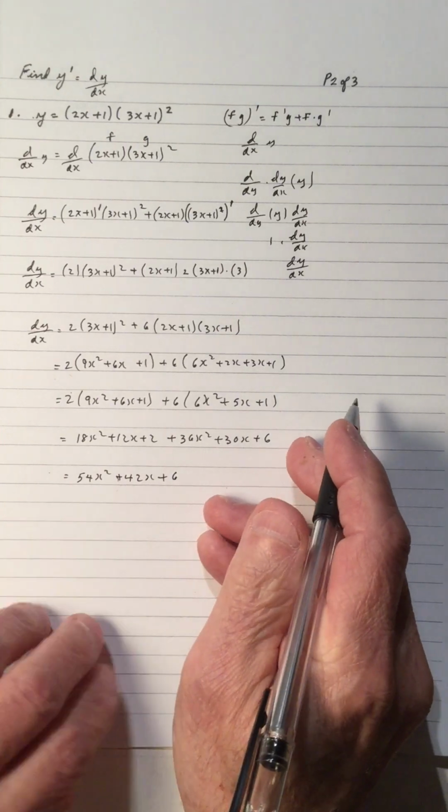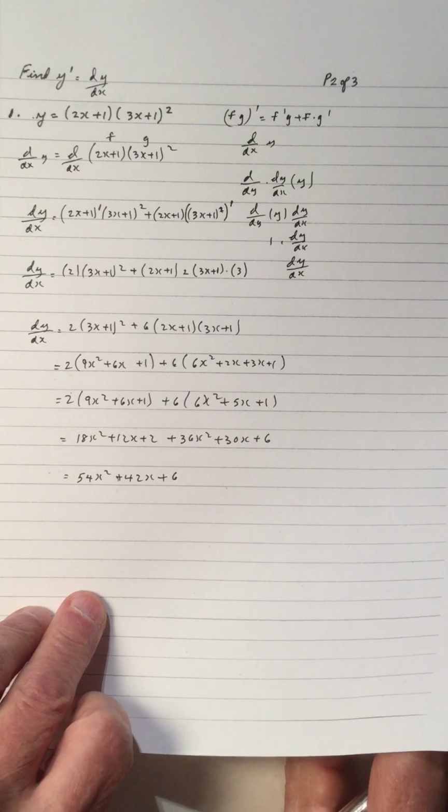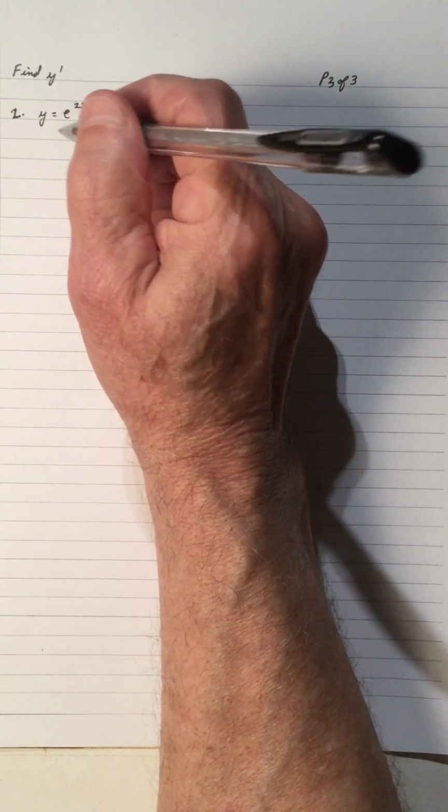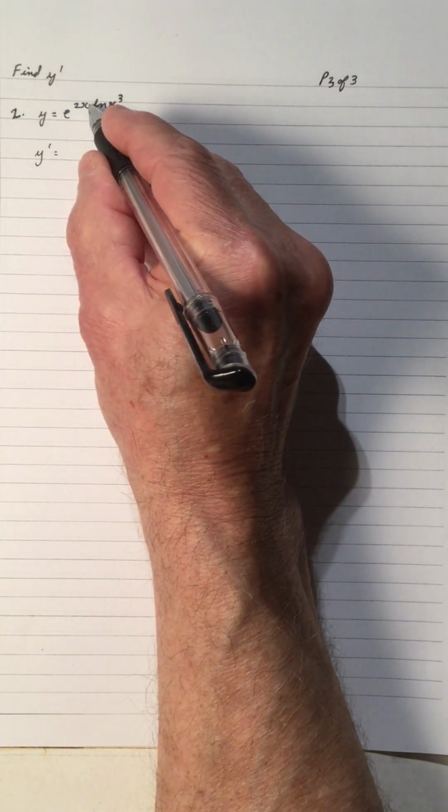So that's the derivative. Again, it is the product rule with one composite function inside of that. Now let's try another one, dy/dx. This is y prime. Again, that's dy/dx. So let's go straight to y prime. But again, we have a composite function.